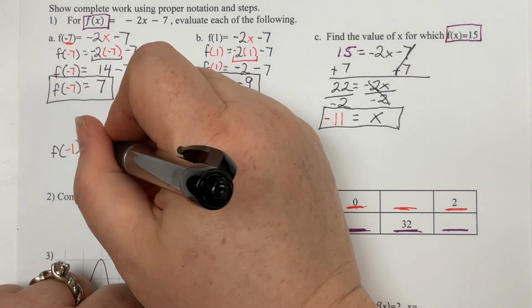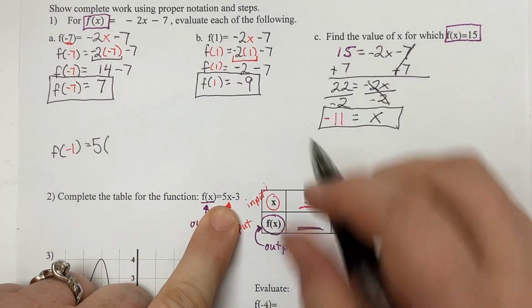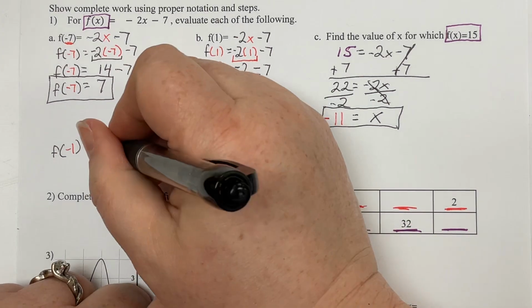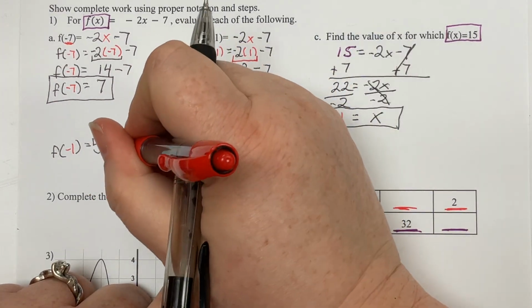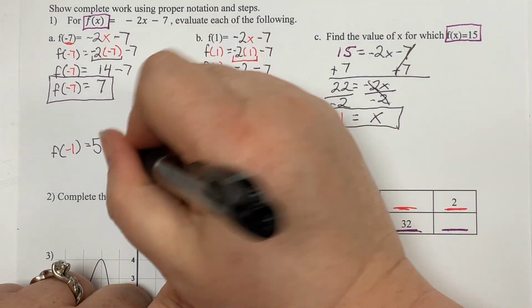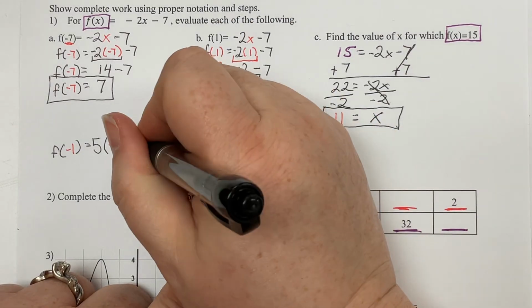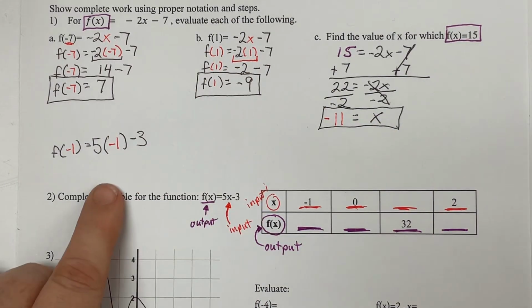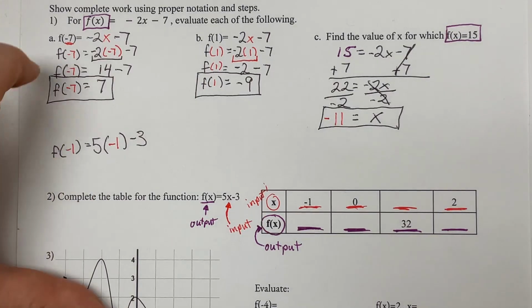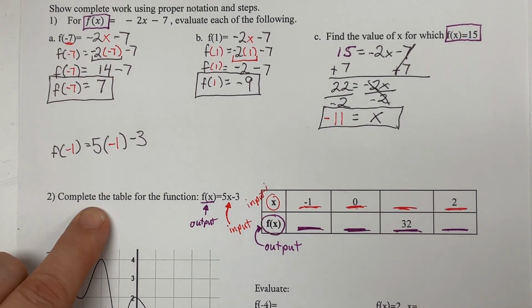So 5 times x is negative 1 minus 3. Now look, it's exactly like this problem up here. We're going to solve it in the exact same way.